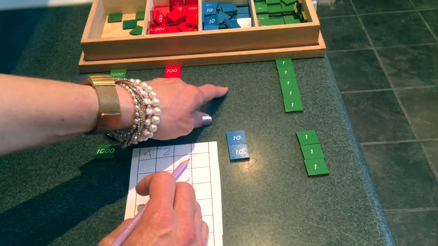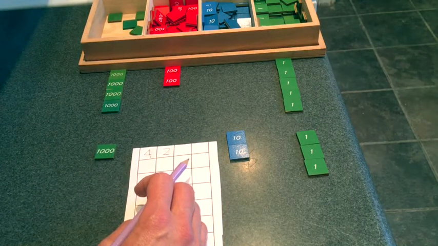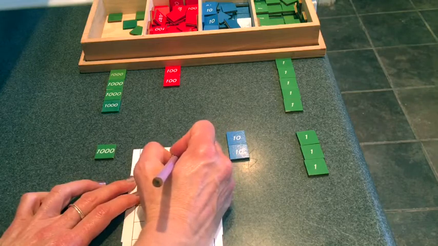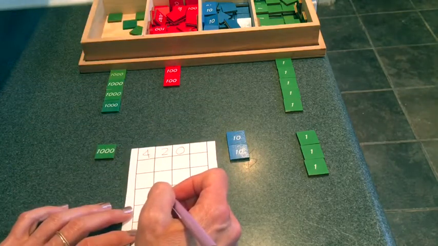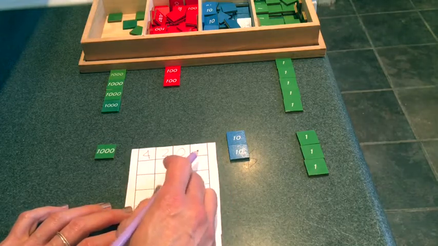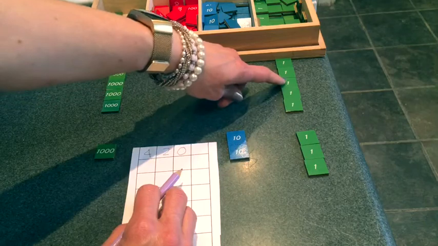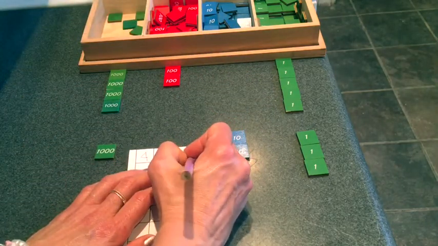I wonder what I can write when there are none. There's nothing in the tens column. That's right, 0 means nothing. I'll put a 0 in the tens column because there's nothing there. Let me count units in my first number. 1, 2, 3, 4, 5. I have 5 units in my first number.